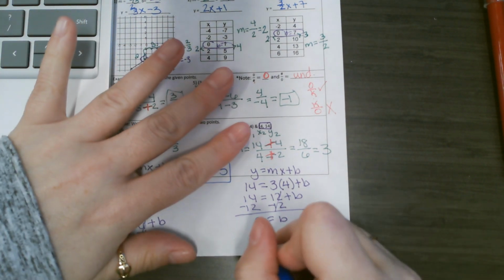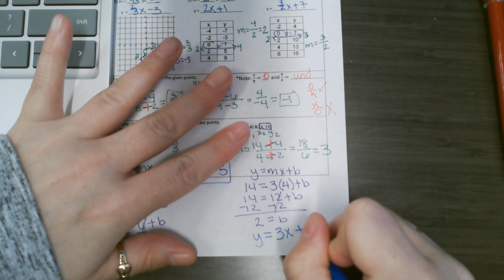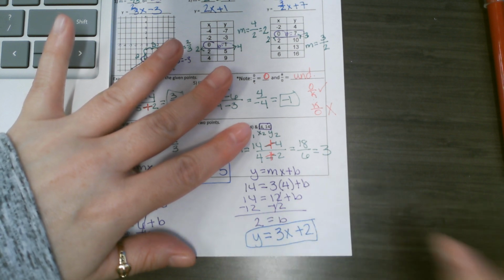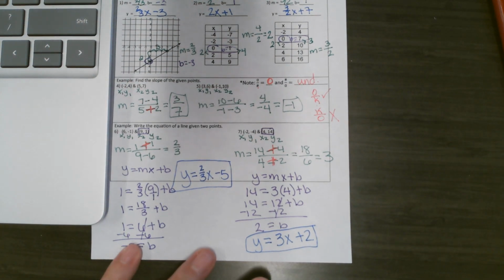And now we write our equation. So y equals m, which we said was 3, x, and then plus our b. And that's how you would write the equation and find the slope given 2 points.